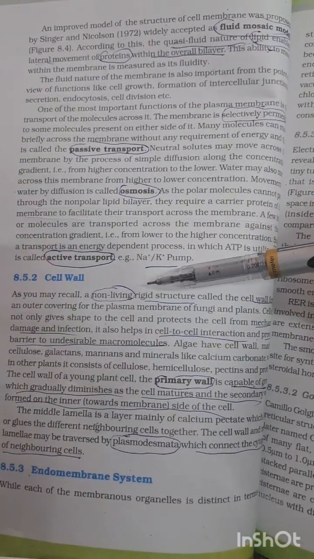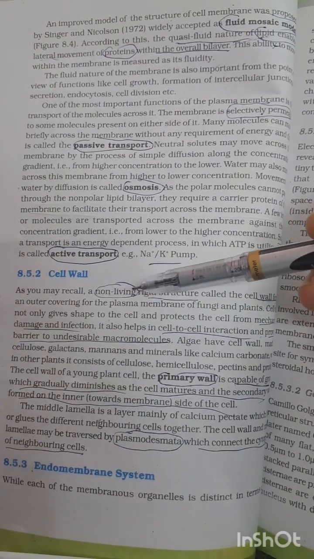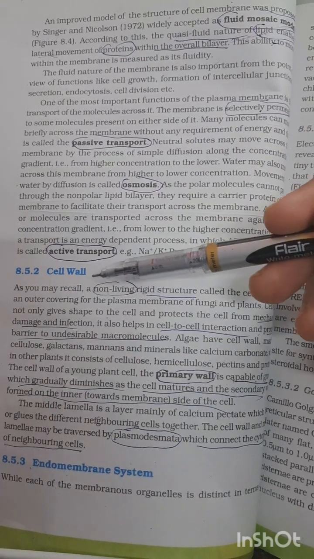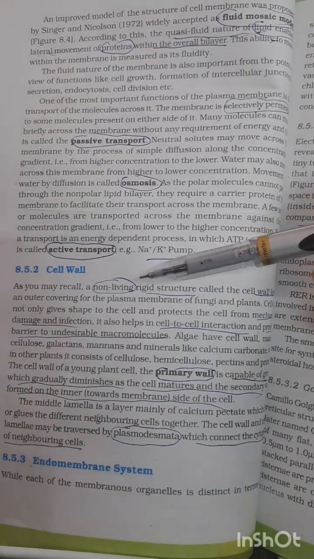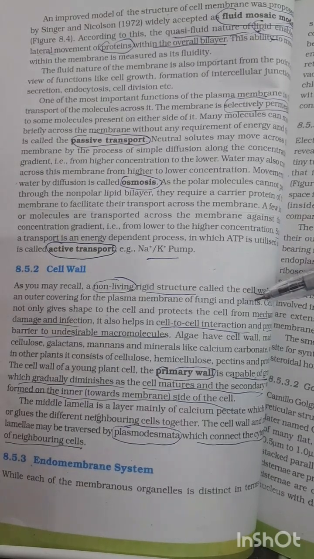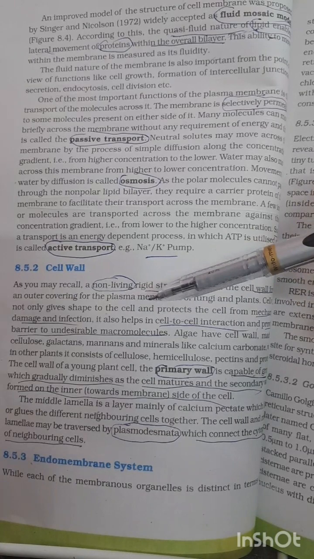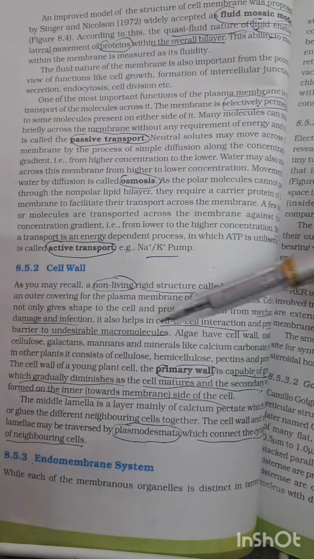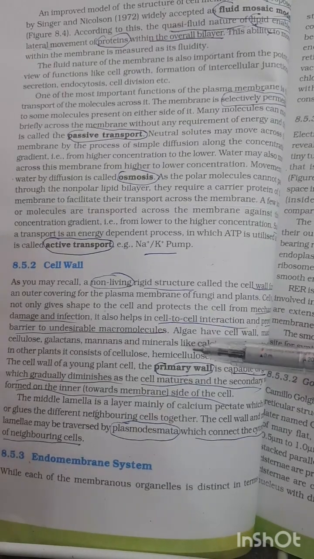Now, coming to the cell wall, it is a non-living rigid structure. You have to remember that the cell wall is non-living, while the cell membrane is living. The cell wall forms the outer covering of the plasma membrane of fungi and plants. Protection from mechanical damage and infection, cell-to-cell interaction, and acting as a barrier to undesirable macromolecules are the main functions of the cell wall.